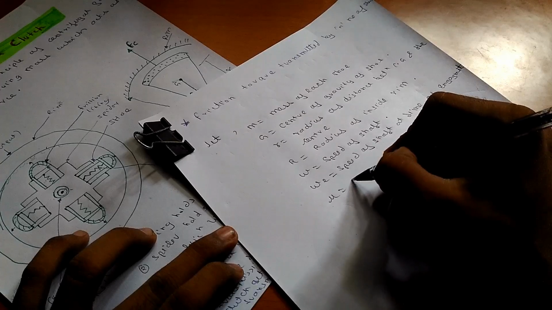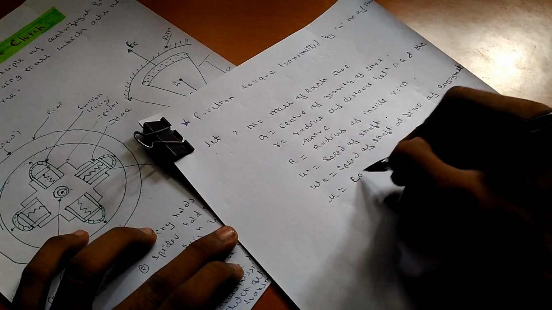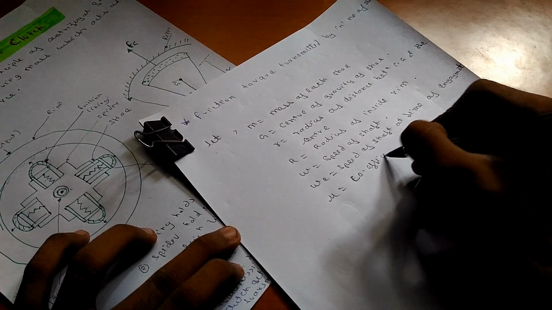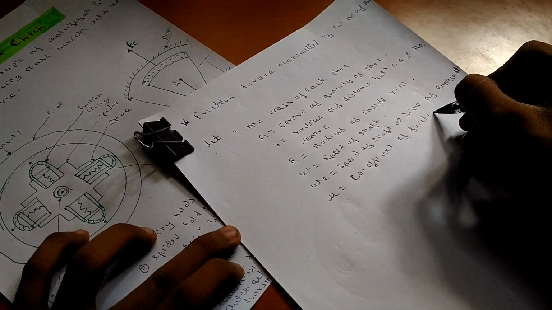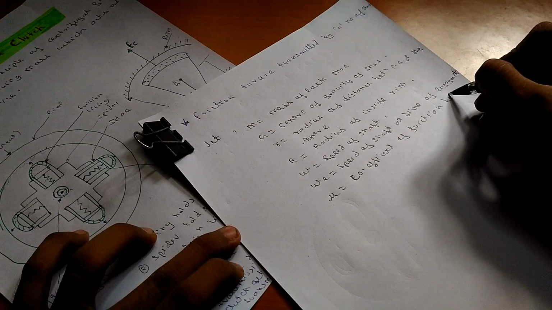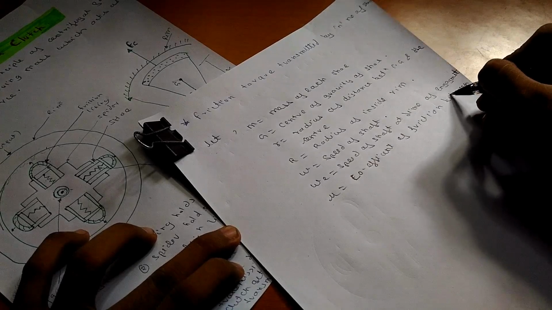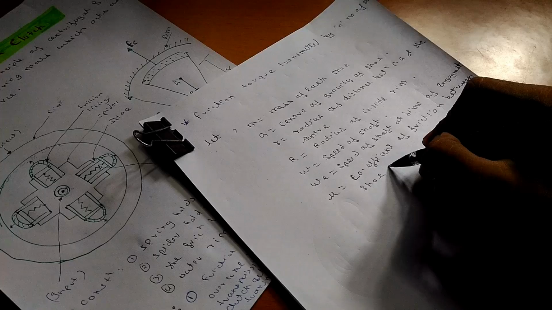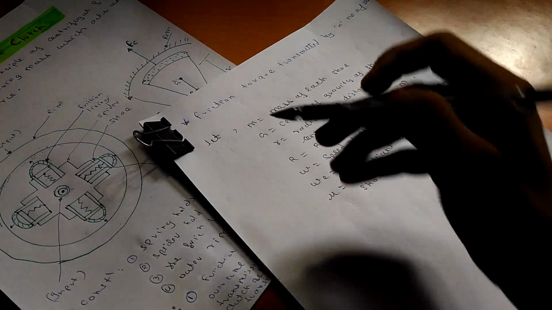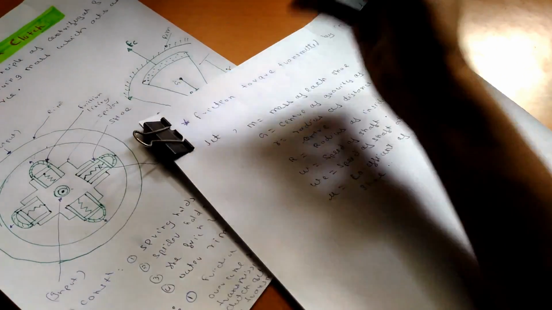And mu be the coefficient of friction between the shoe and rim.